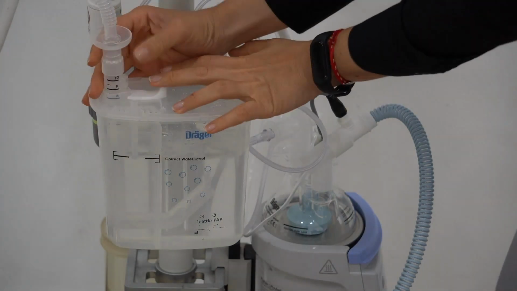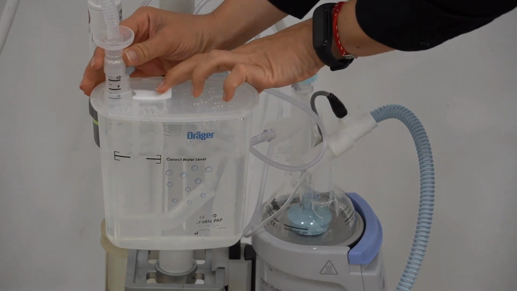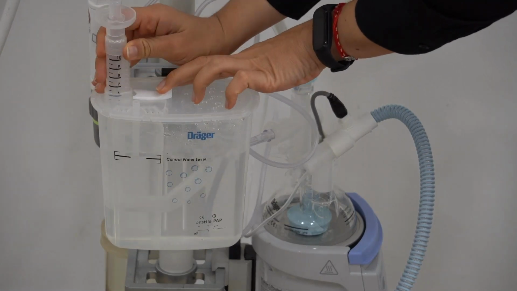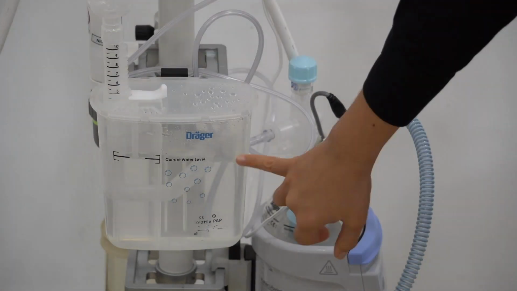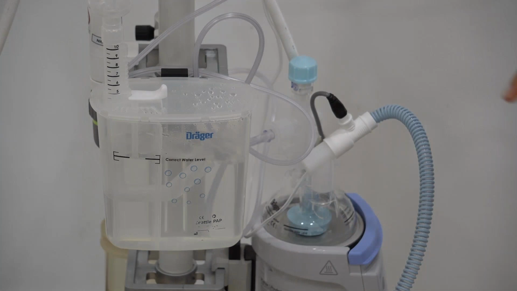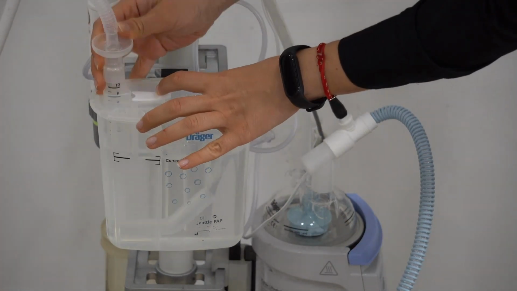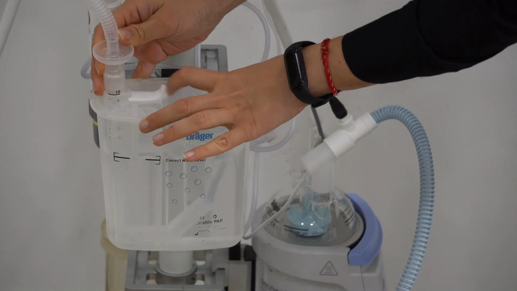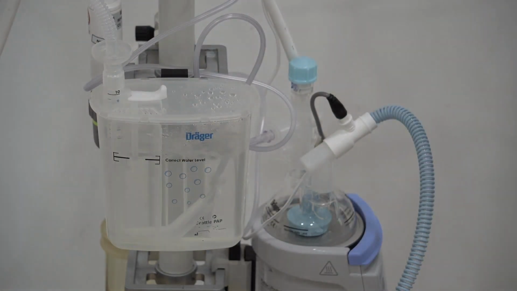So in order to change the CPAP level, we can move the safety valve, and then we can reduce the CPAP, and you already see that the bubble oscillation is a bit less, or we can increase the CPAP to the maximum, and we see that the bubbling is now more vigorous.